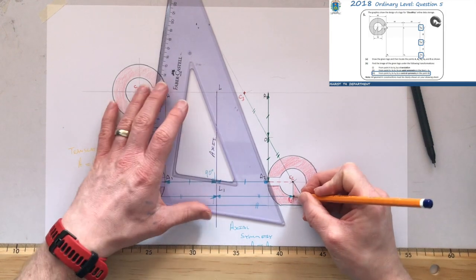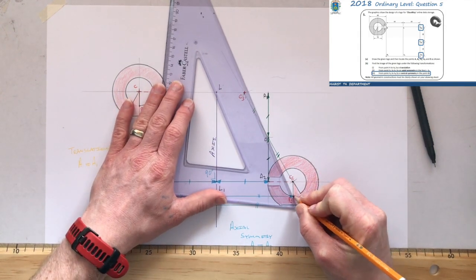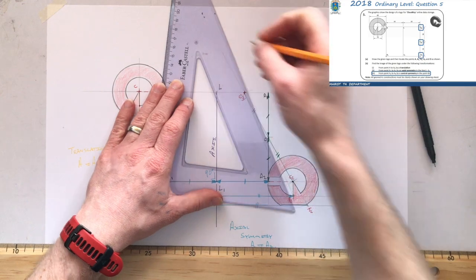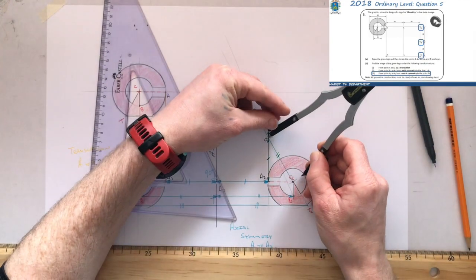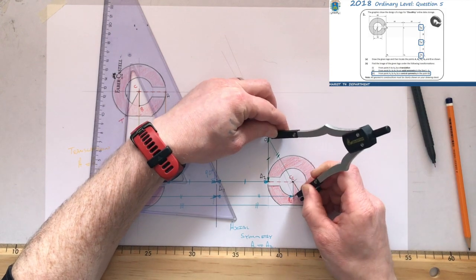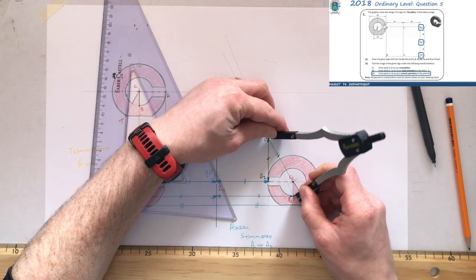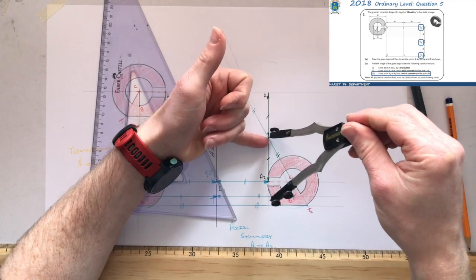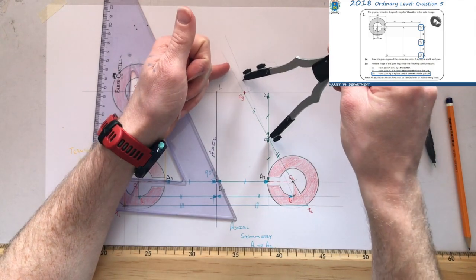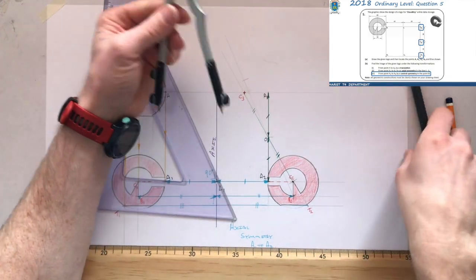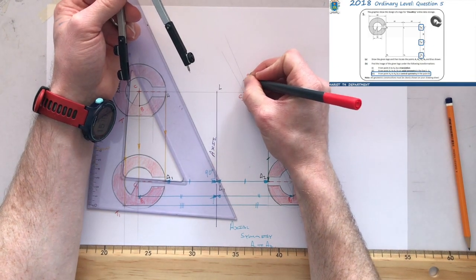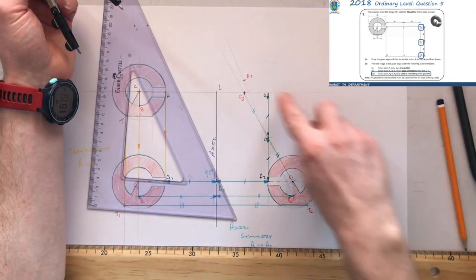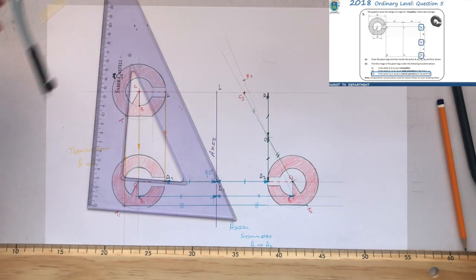Let's take point B. So B2 goes through point O. So there's the light line going through. Take our compass, put the point of the compass at O, open it up to point B. Keep the point of the compass at point O and swing that all the way up. And there we go, we've got point B3 up at the top, where the arc we marked off meets our angle line.